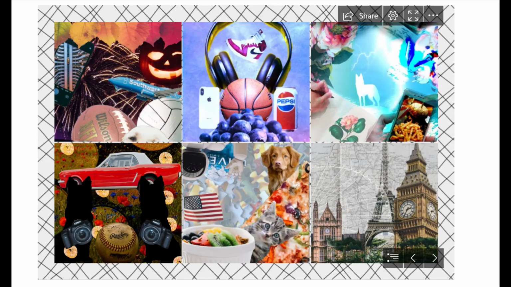Hello designers! Today we're going to create a collage using Photopea. The theme of this collage is going to be my favorite things. And just to be clear, I'm referring to your favorite things, not mine, your teacher.